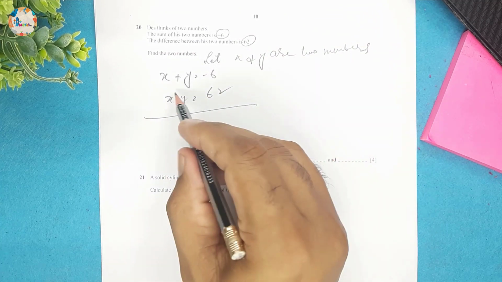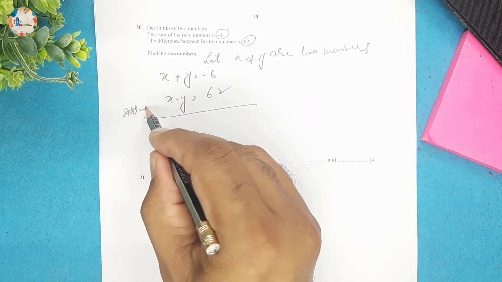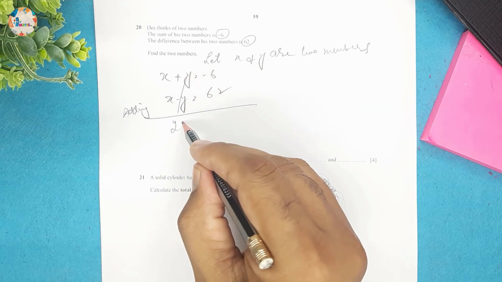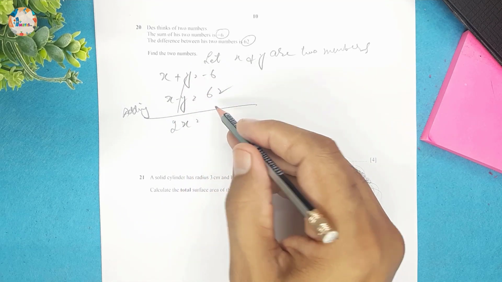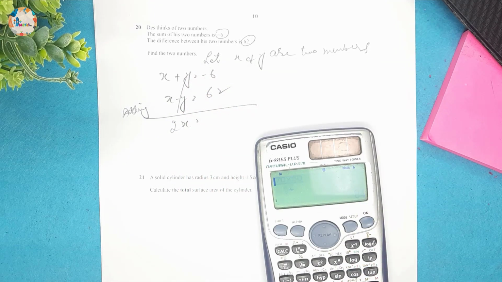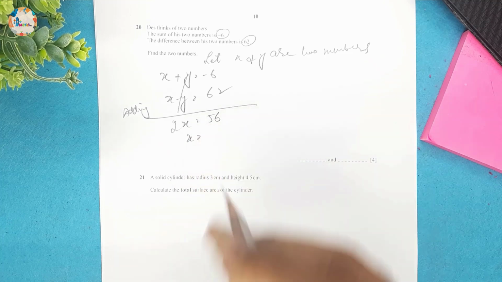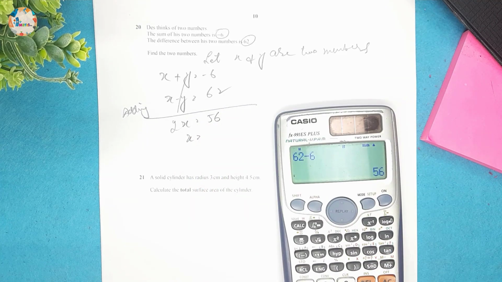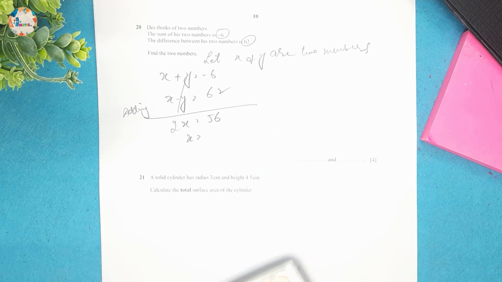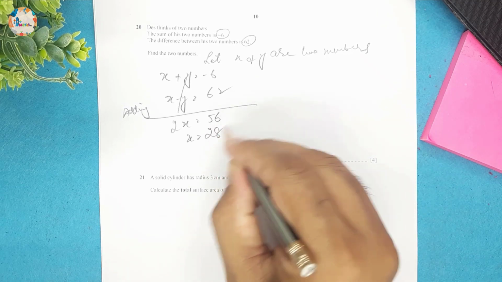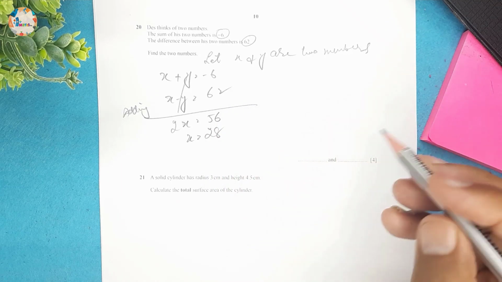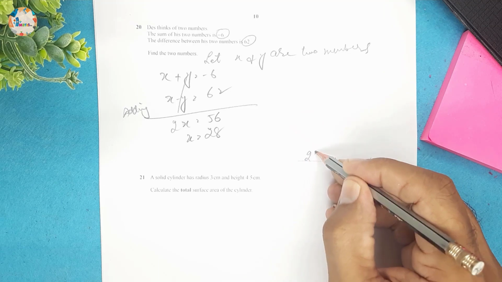Now we can add them. So we can write here adding, and y will be gone. So 2x is equal to basically 62 minus 6. So 62 minus 6 will be equal to 56. So x will be equal to 56 divided by 2, which is 28. So one number is 28.